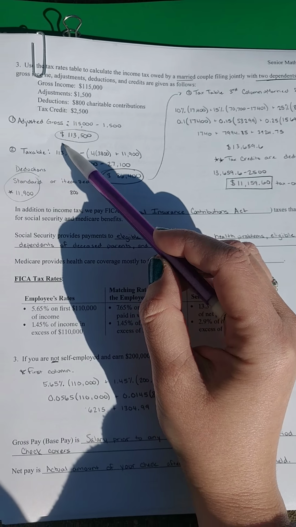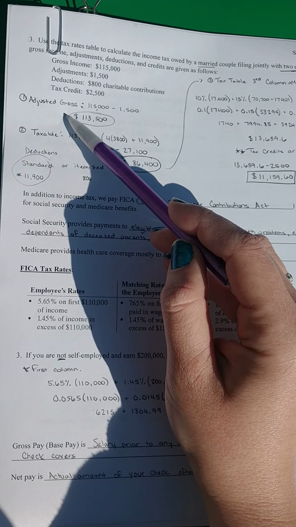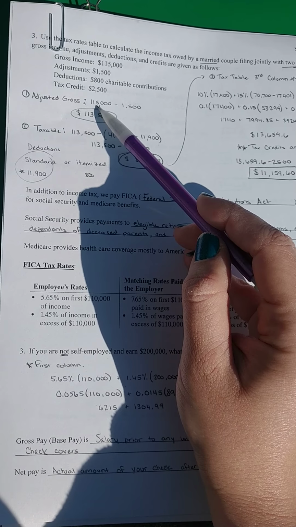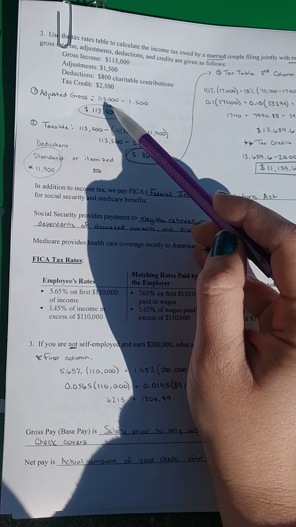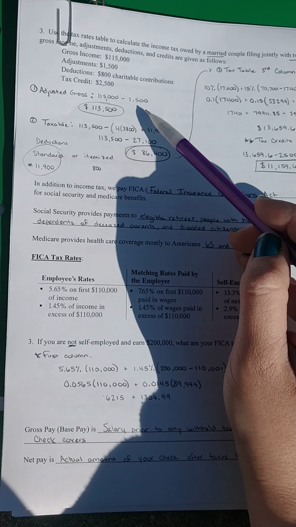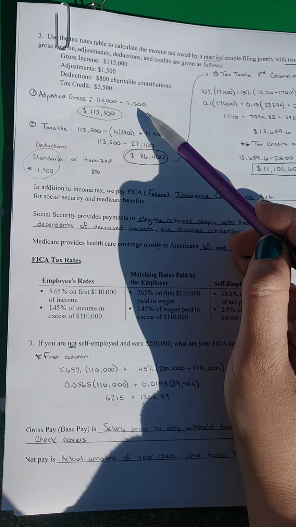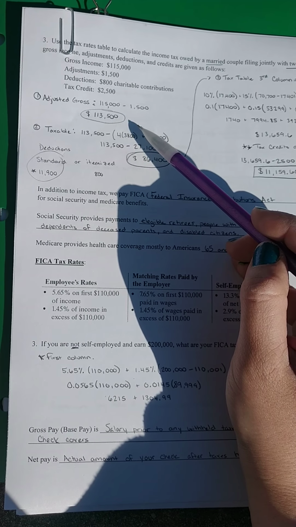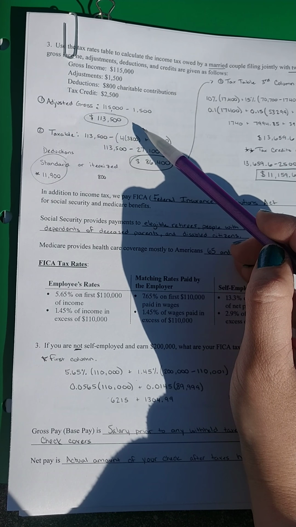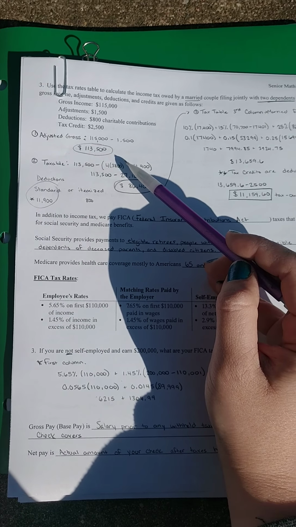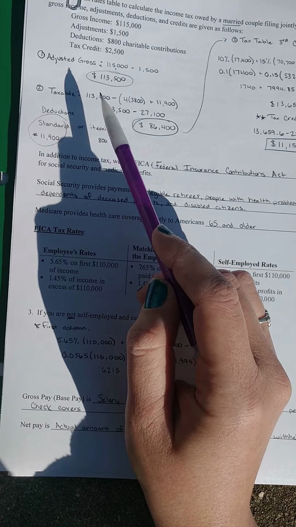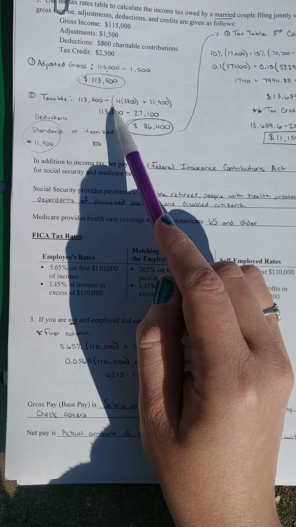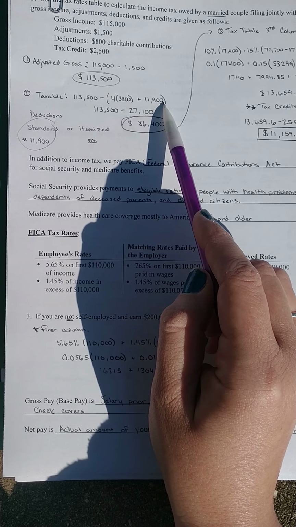So again, first things first, you have to find their adjusted gross income, which is gross income minus adjustments. So you take that $115,000 minus $1,500, and you get an adjusted gross income of $113,500. Then you find their taxable income. Taxable is adjusted gross income minus exemptions plus deductions.